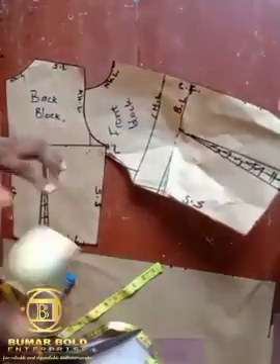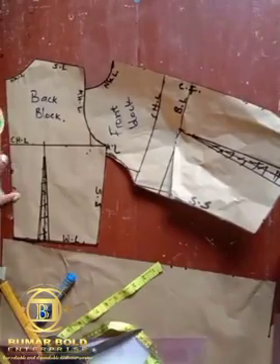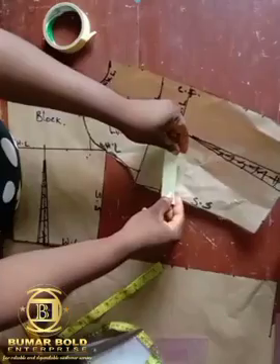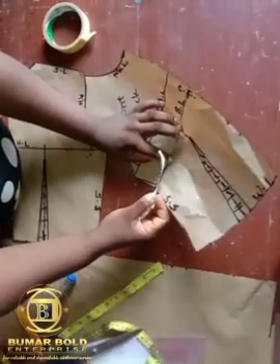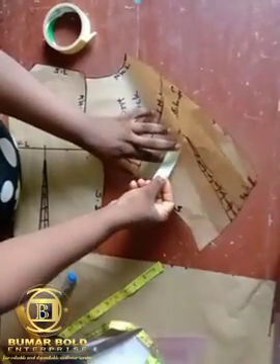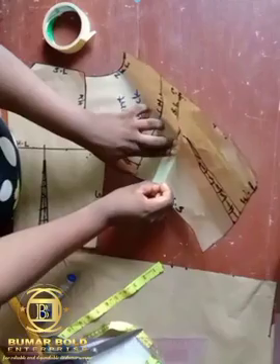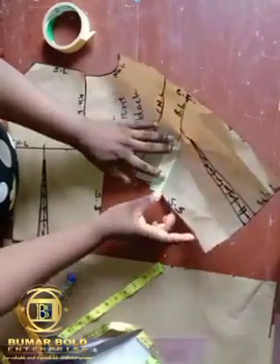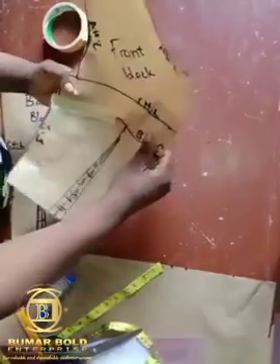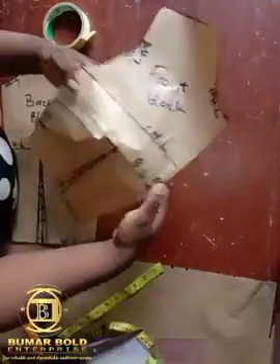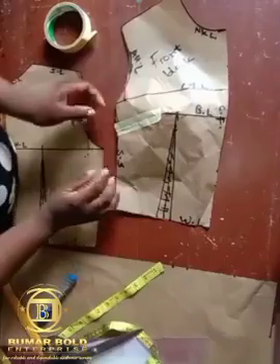Let me use my paper tape to hold it down. Can you see? It came up.